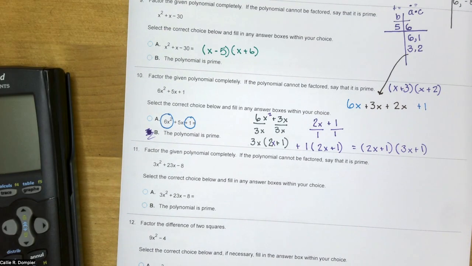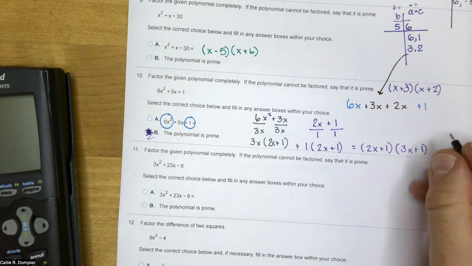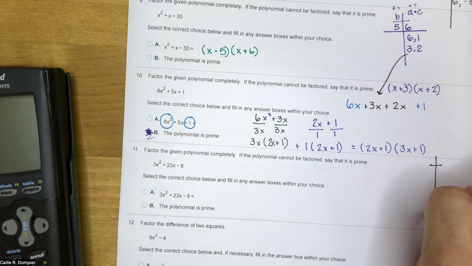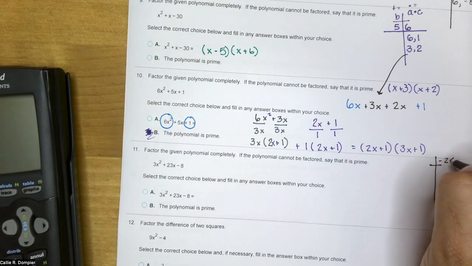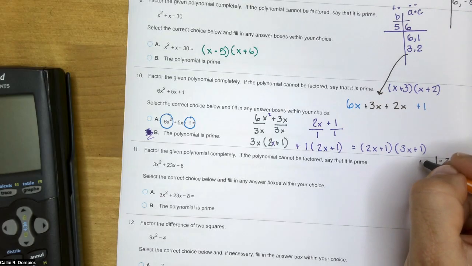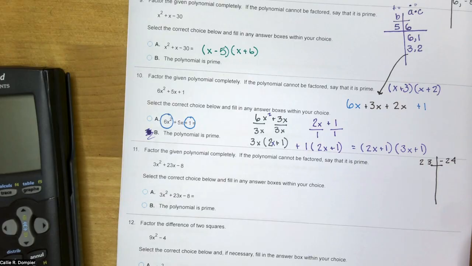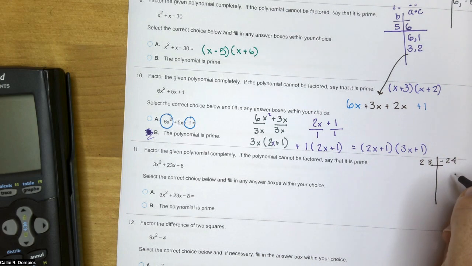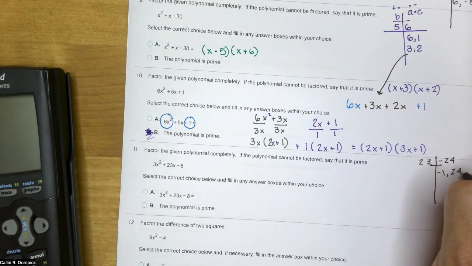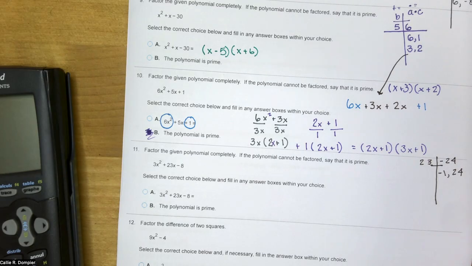Number 11, factor the given polynomial completely, or it is prime. Again, we want it to multiply to equal a times c, and a times c is a negative 8 times 3, which is a negative 24. Good. And then it has to add to a positive 23. What a puzzle. Okay, so it needs to multiply to a negative, but add to a positive. So that means you need a big gap between the two numbers, and you need the bigger number to be positive. So we'll start with negative 1, positive 24, right? And when you combine negative 1 and positive 24, you get positive 23.